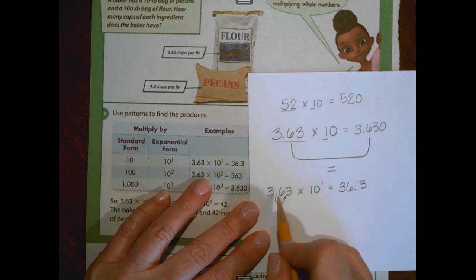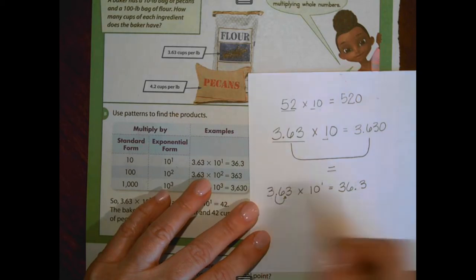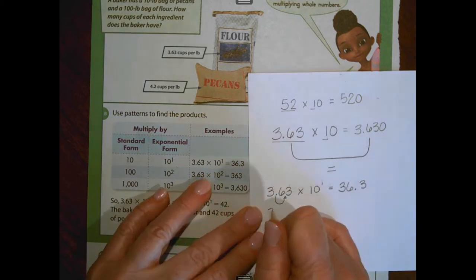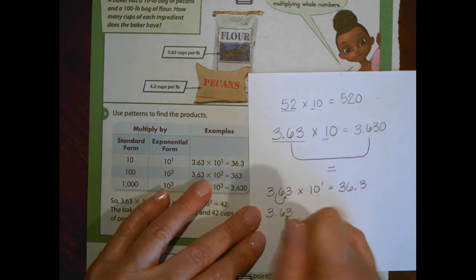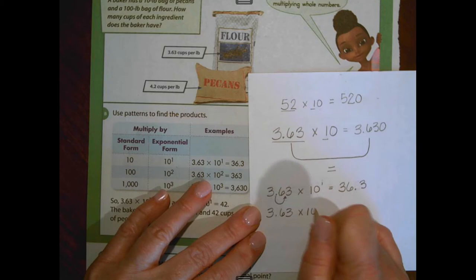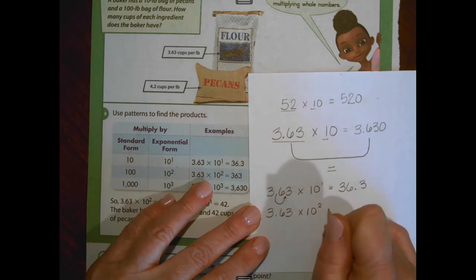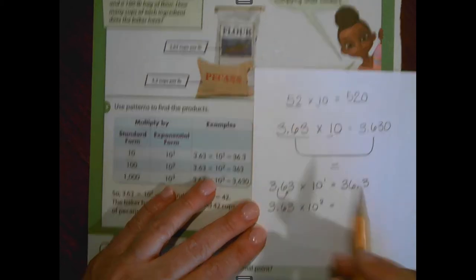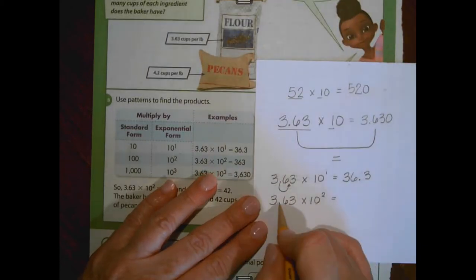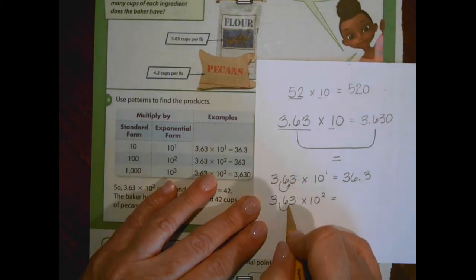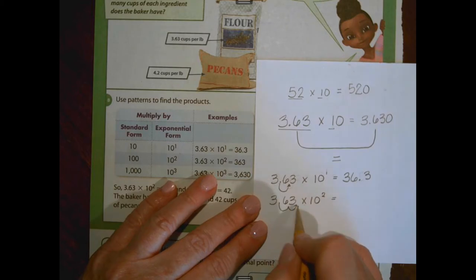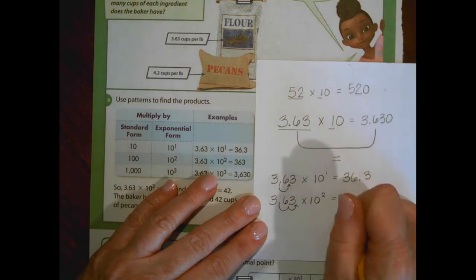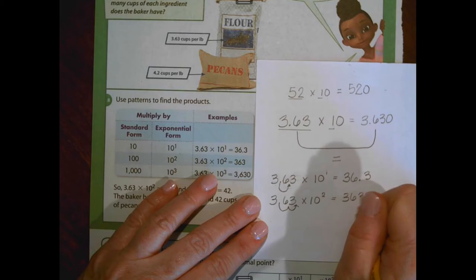So if you move the decimal to the right one place, you get 36 3/10. All right, let's take 3 63/100 and multiply it times 100, or 10 to the second power. So if we follow that same philosophy, we're going to move the decimal point 2 places to the right. Now that's going to put the decimal at the end of the number, and it's going to give us 363.